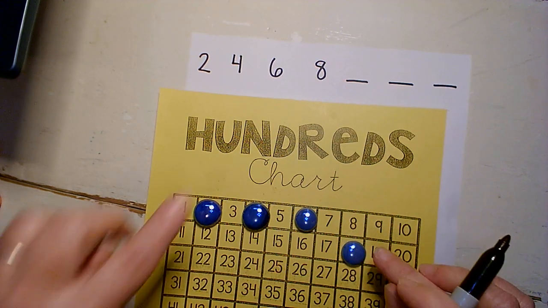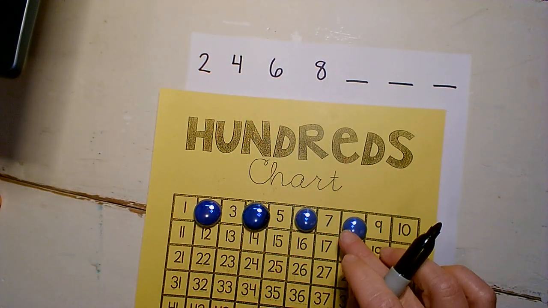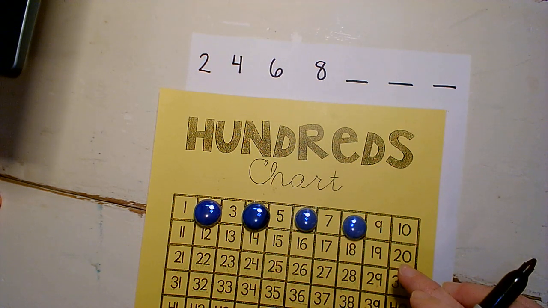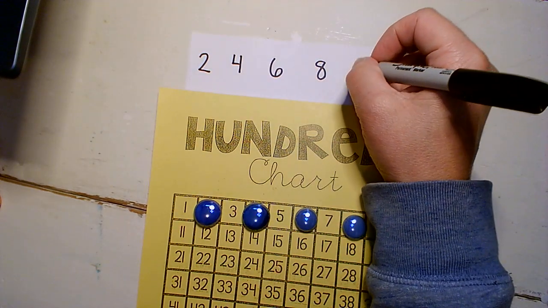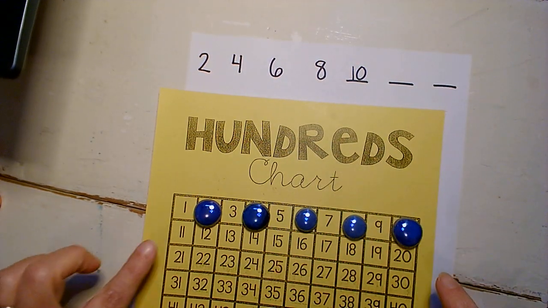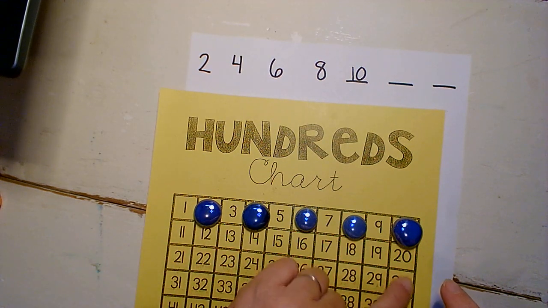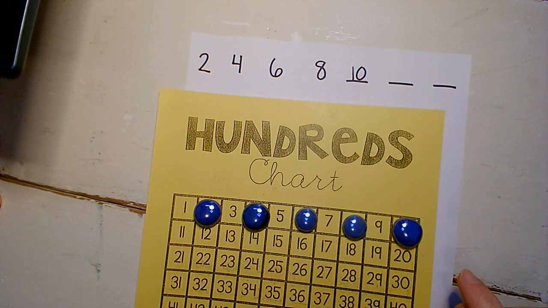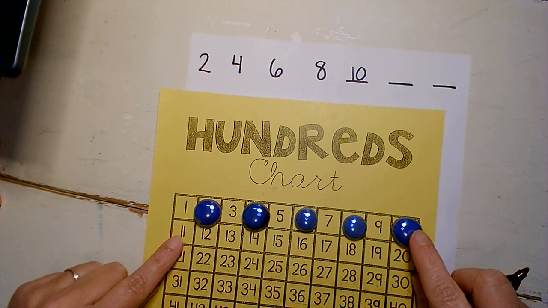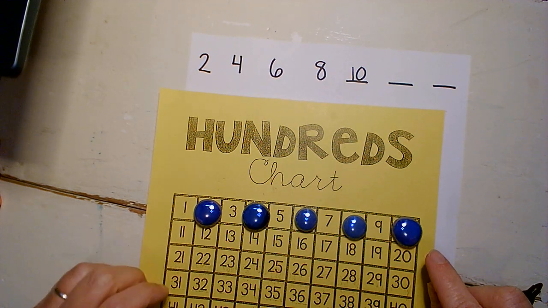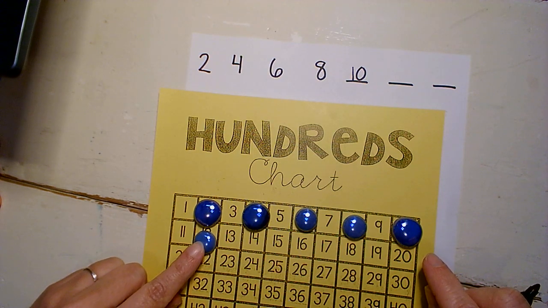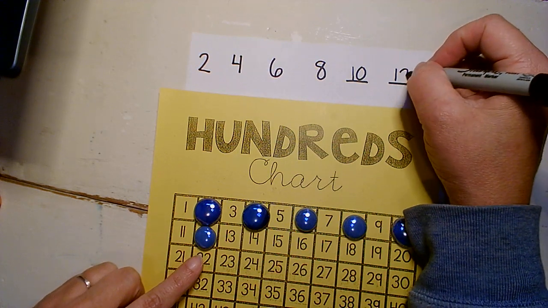So if 8 was the last one up in the pattern, what would come next? It'd be the next one that I need to cover up. Yep, it's 10. We have to cover up 10. Now something tricky happens because we're going back down here and then we're going to keep going. So if here's 10, can I put one on 11? 11's the number right after 10. No, I can't. Can I put one on 12? Yes. Okay, so 12 would be my next number.